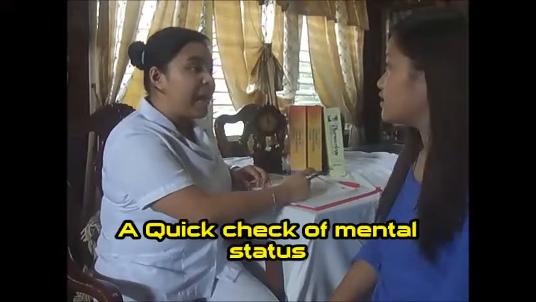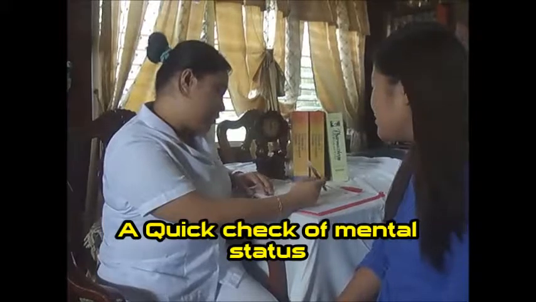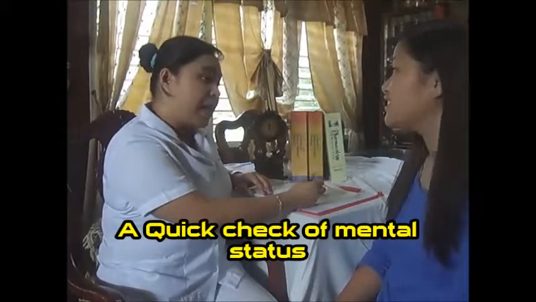A quick check of mental status. To quickly screen a patient for disordered thought processes, ask these questions. What's your name? This indicates orientation to person. What's your mother's name? This indicates orientation to other people. Where were you born? This indicates remote memory.